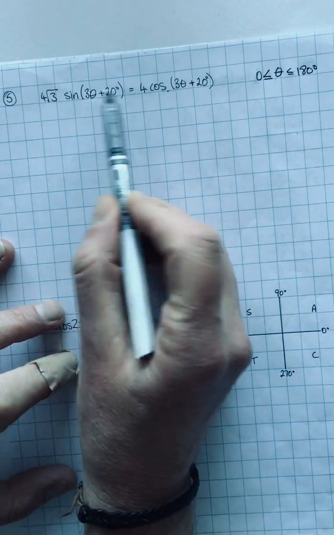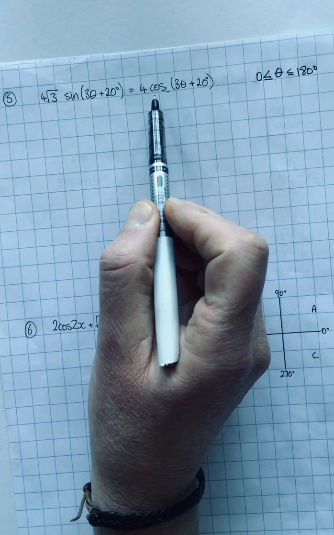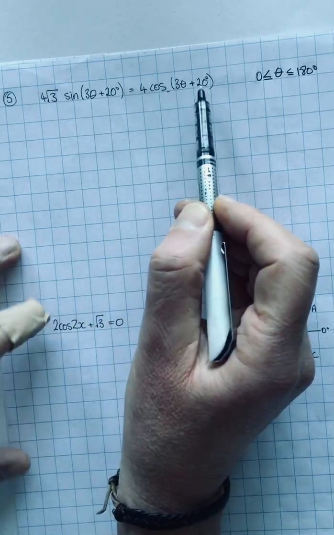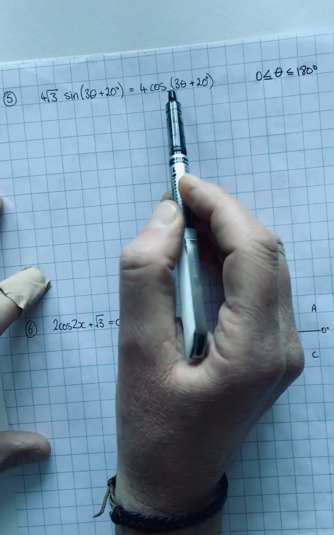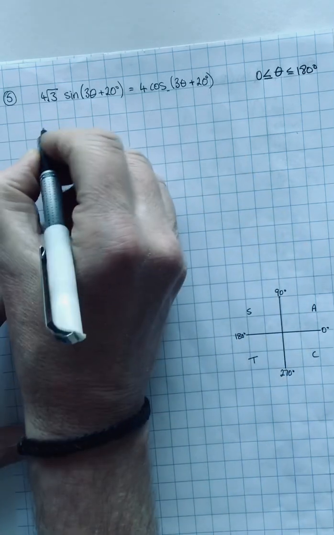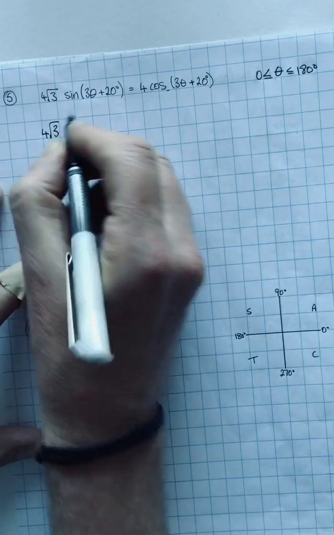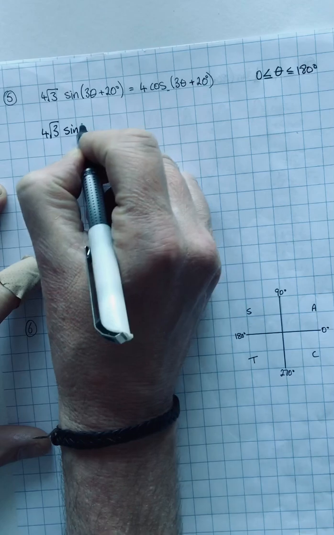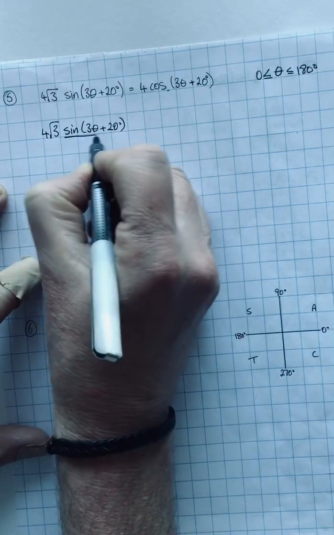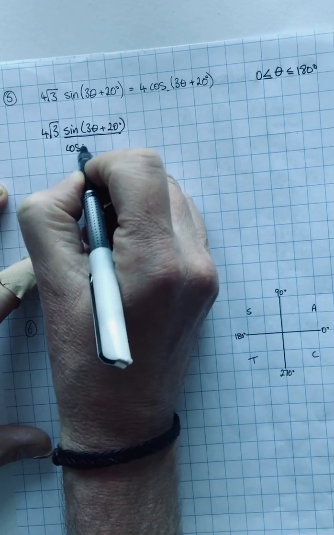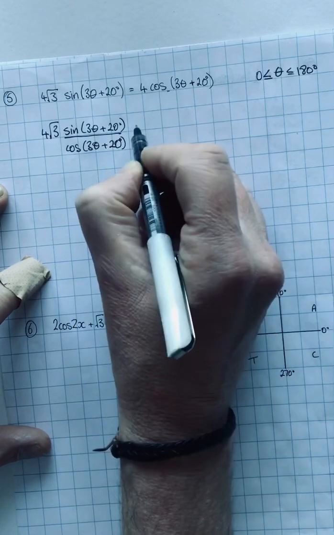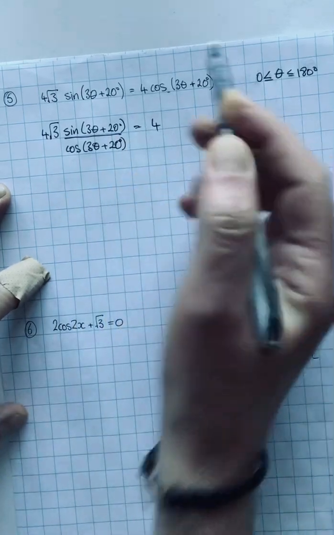Okay, we have 2 different trig functions here, which is always tricky. Fortunately for us, the angle is the same. So what I could do is divide both sides by cos(3 theta plus 20). So I'll have 4 root 3 sine(3 theta plus 20) over cos(3 theta plus 20), and that equals 4.